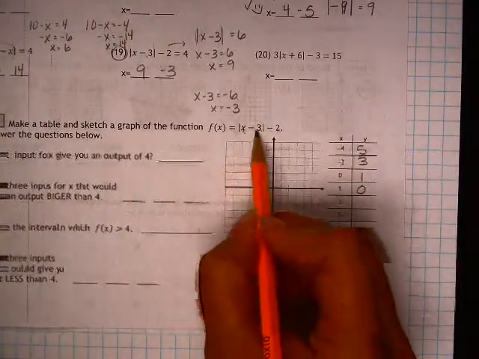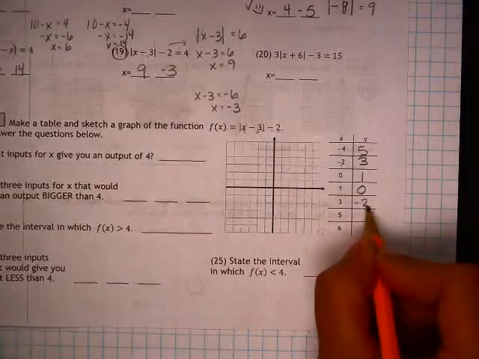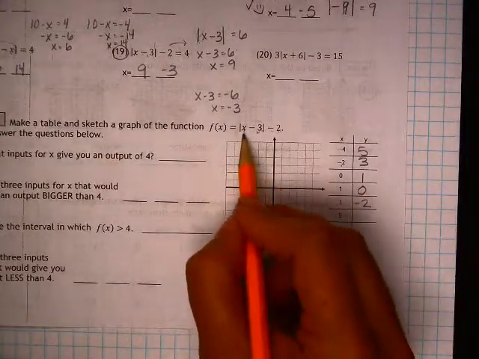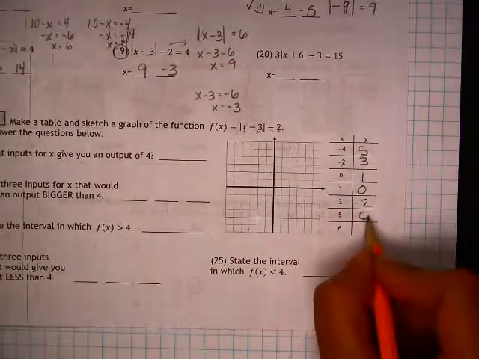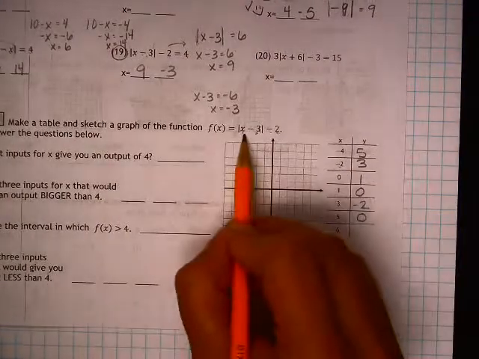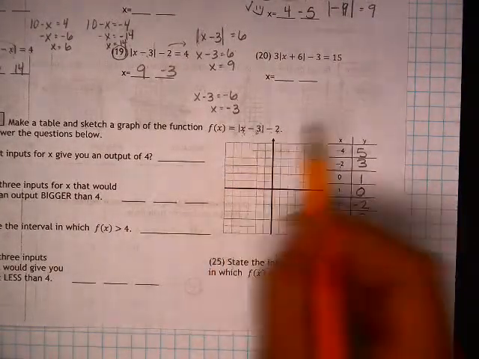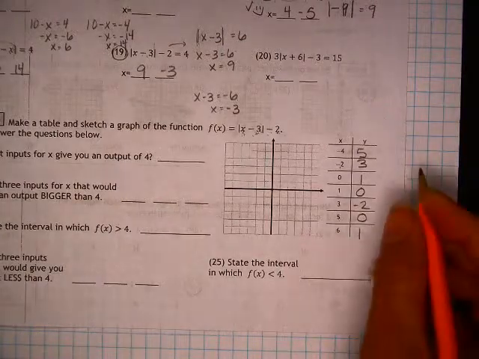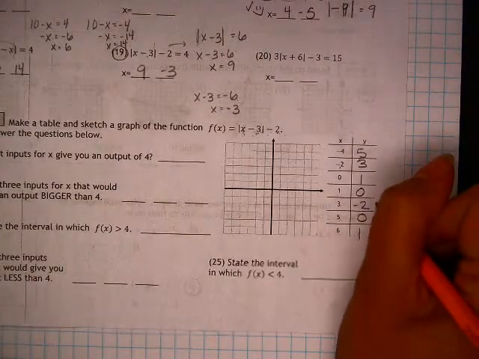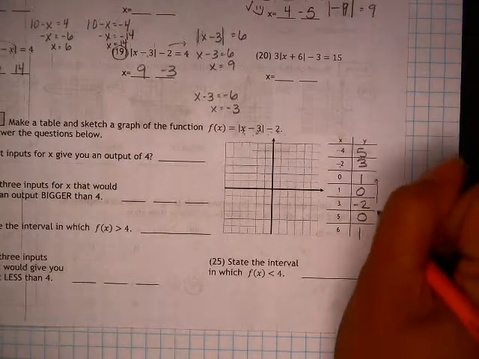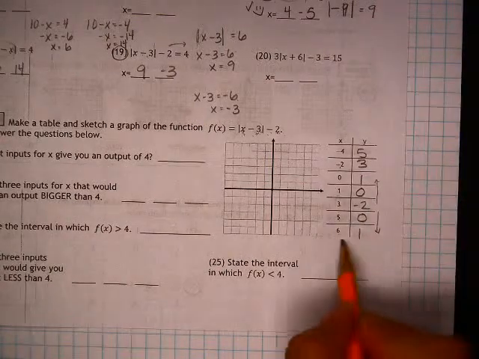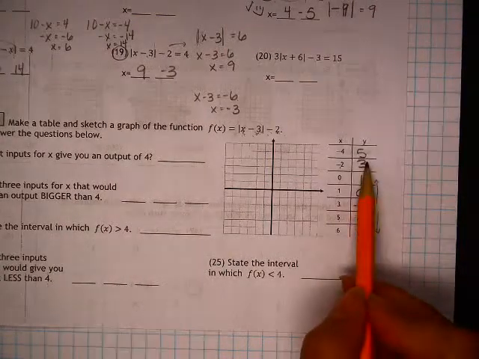If I plug in 3, I get 0 here, so just negative 2. If I plug in 5, I get 2 minus 2, again, is 0. And if I plug in 6, I get 3 minus 2 is 1. Now, hopefully you see a pattern showing up like that. If I plugged in 7, I should get 3.